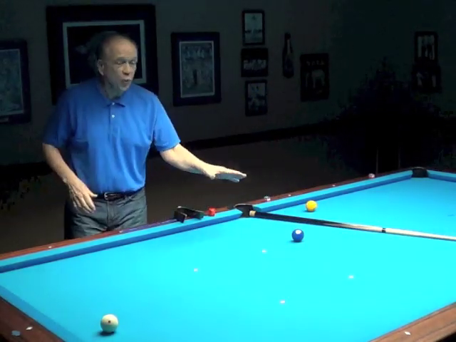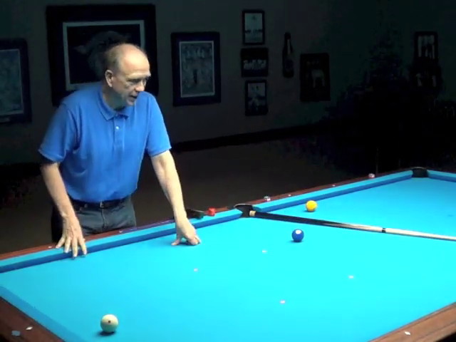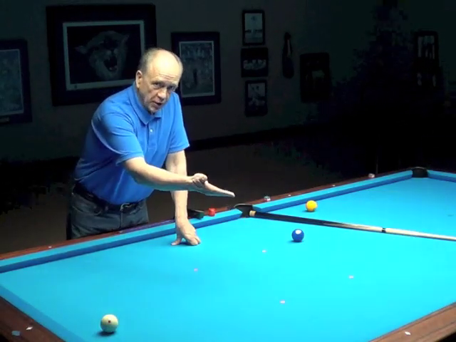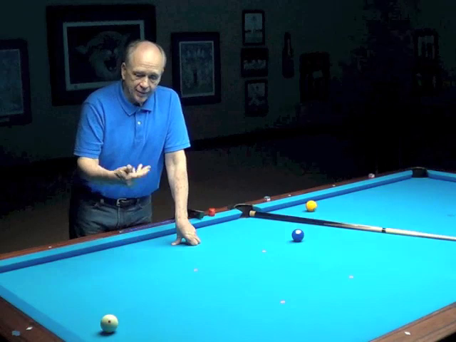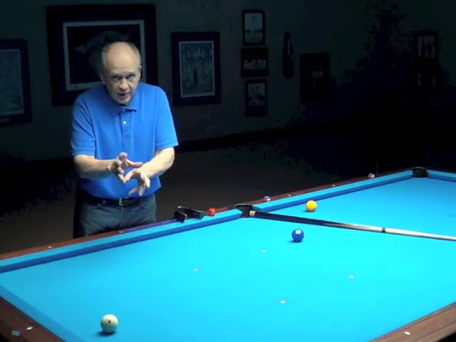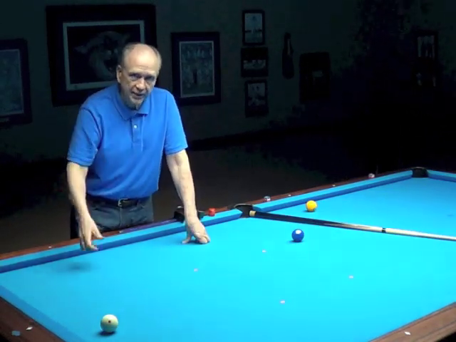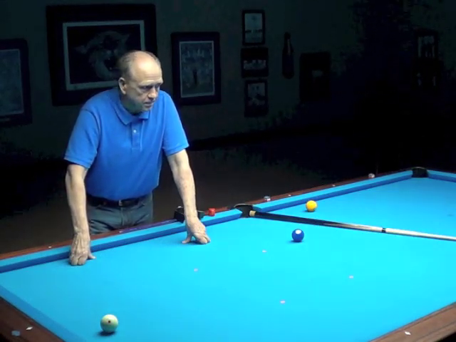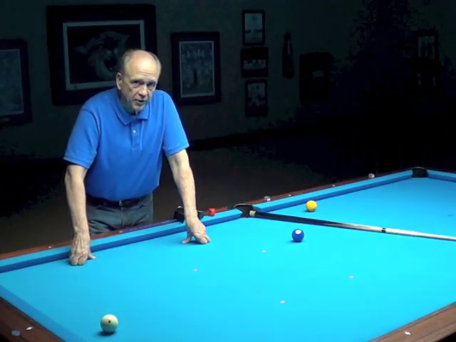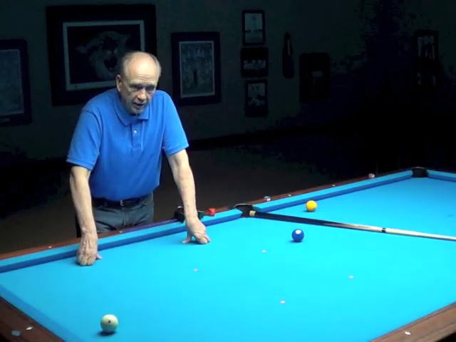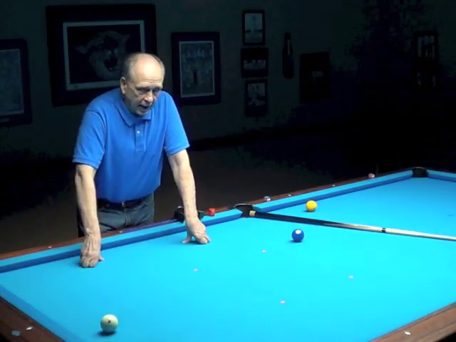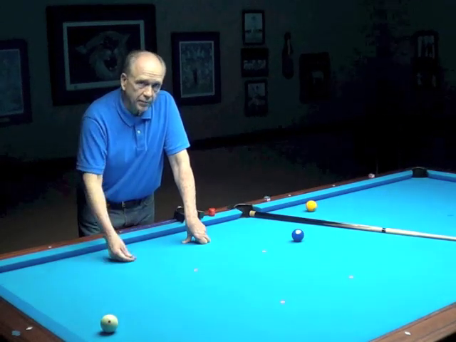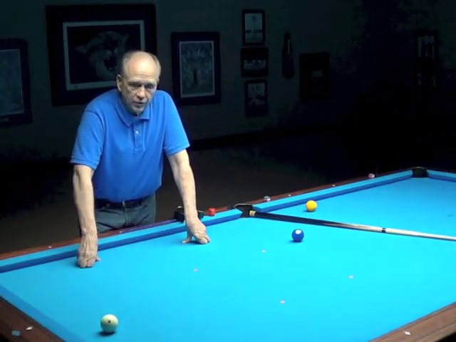Now if I actually wanted to make this ball, I would need to increase the speed, which is going to shorten it up a little bit, and possibly I'm going to have to play with just a little bit of outside spin. So the shot becomes a little bit more difficult because angle's not just going to get the job done on that type of shot. I'd have to be accurate with my choice of speed and my choice of spin.